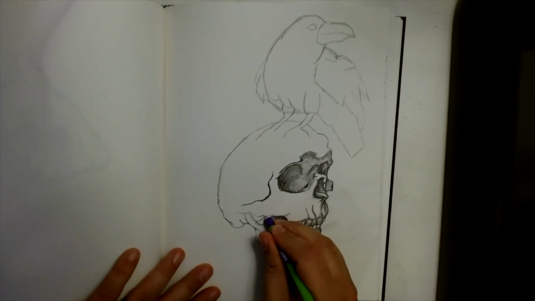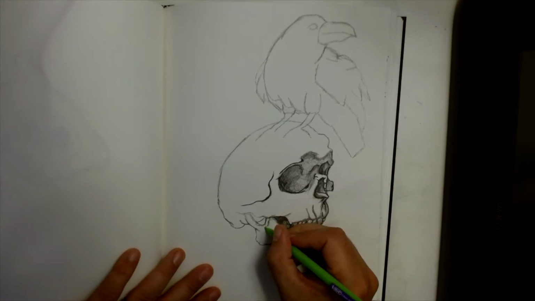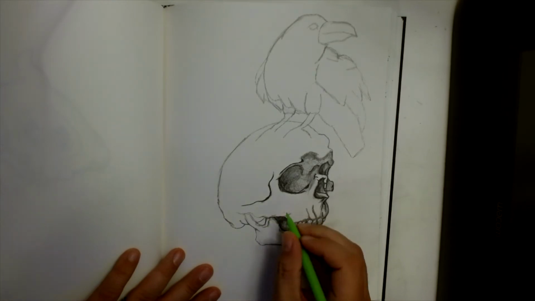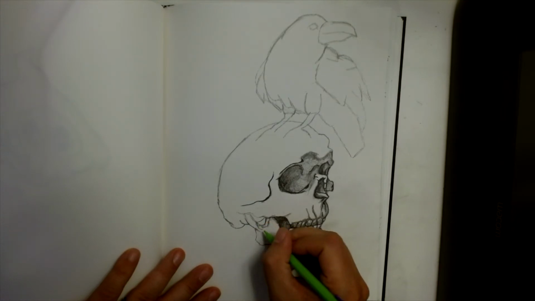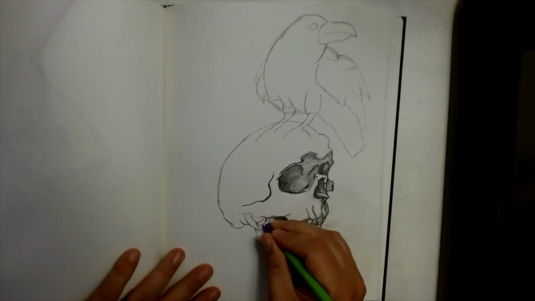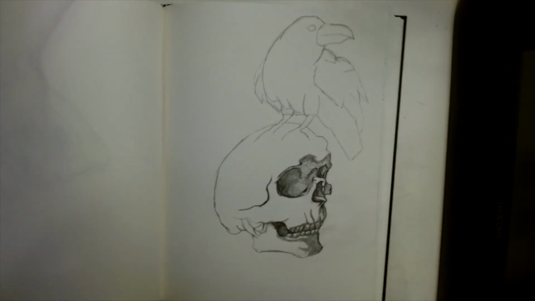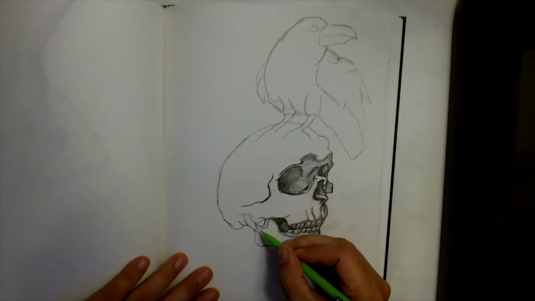So let's erase that back and add a curve to it. There, so we know not to touch this area. So this little spot right here that we've just drawn out.